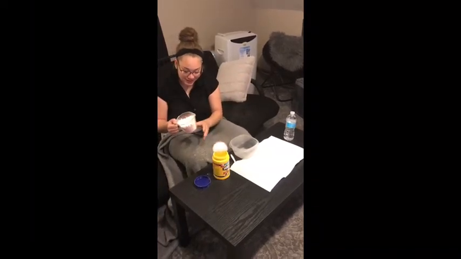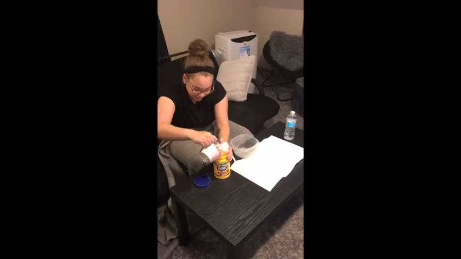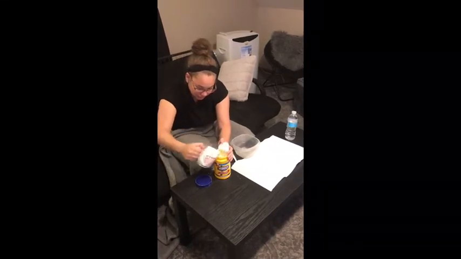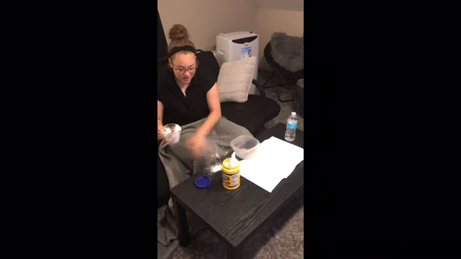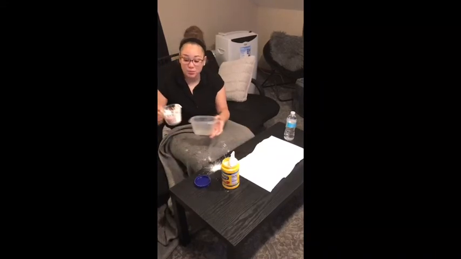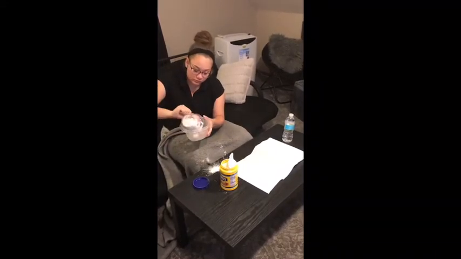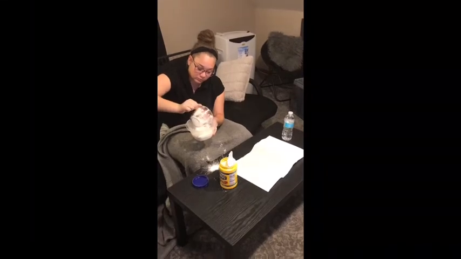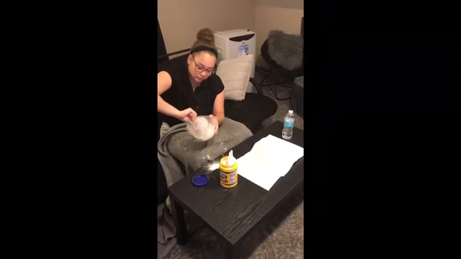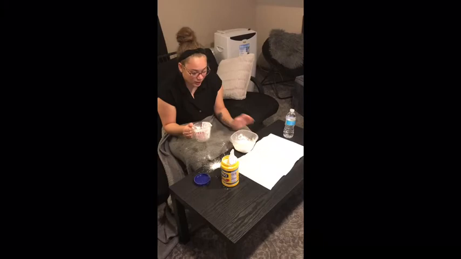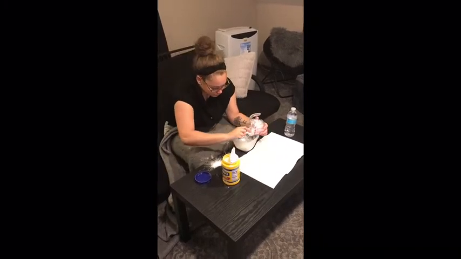That was a little too much. As you can see, it is messy. So now I'm going to put it in the bowl. I'm going to scrape it out.